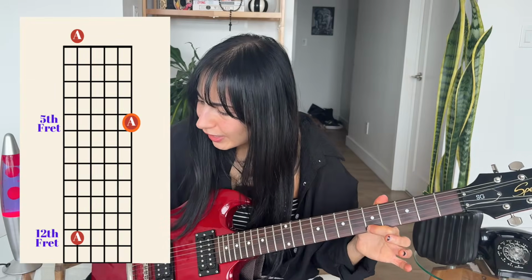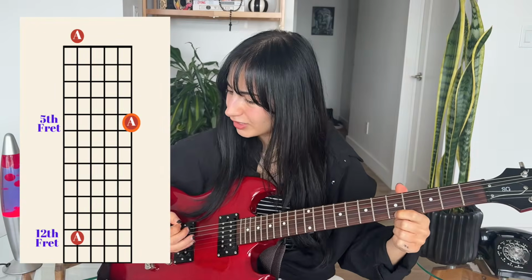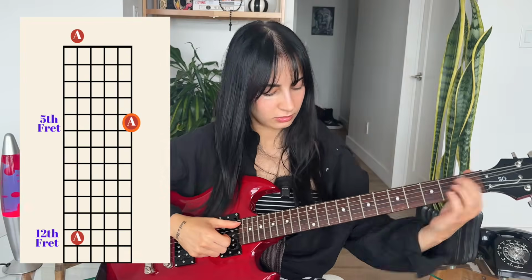Okay, octaves. Wonderful. But now you're probably thinking, what about the other A notes on the fretboard? There are other A notes. What about this one? What about that A note? Where does this A note fit into the octaves of these A notes? Here's the thing, it doesn't.